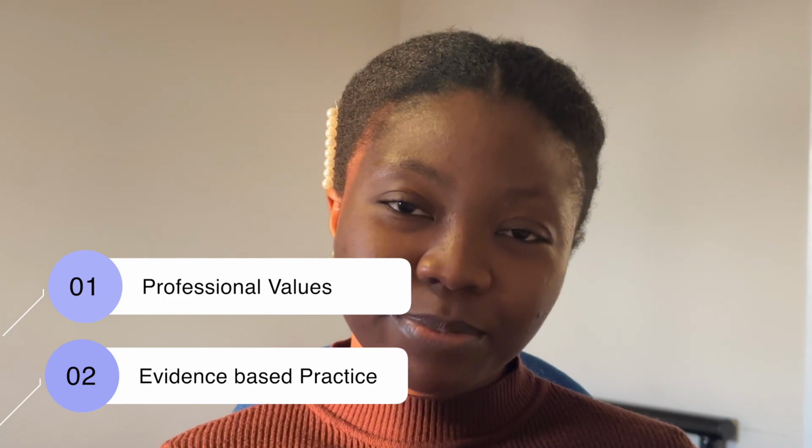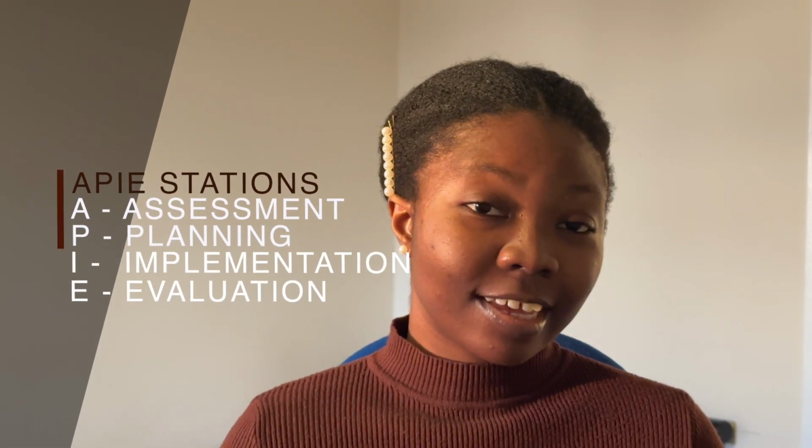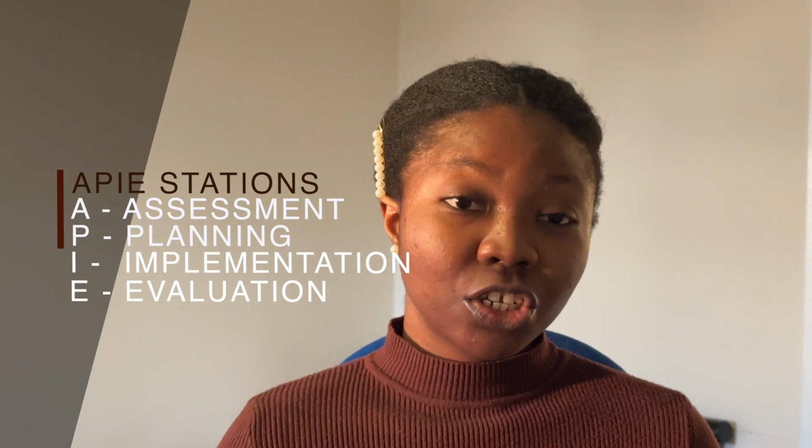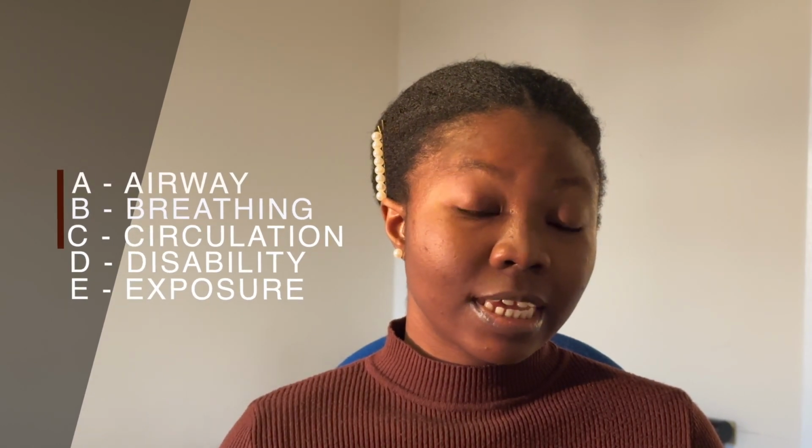and evidence-based practice. The first 4 stations are basically the API stations. That is assessment, planning, implementation, and evaluation of a patient. In assessment, you'll be asked to carry out an A to E assessment of a patient. A to E meaning airway, breathing, circulation, disability, and exposure.